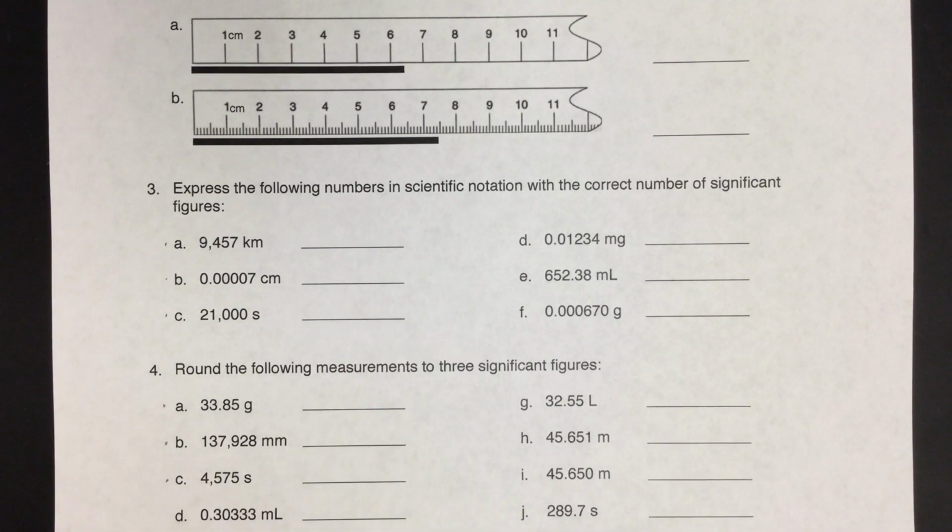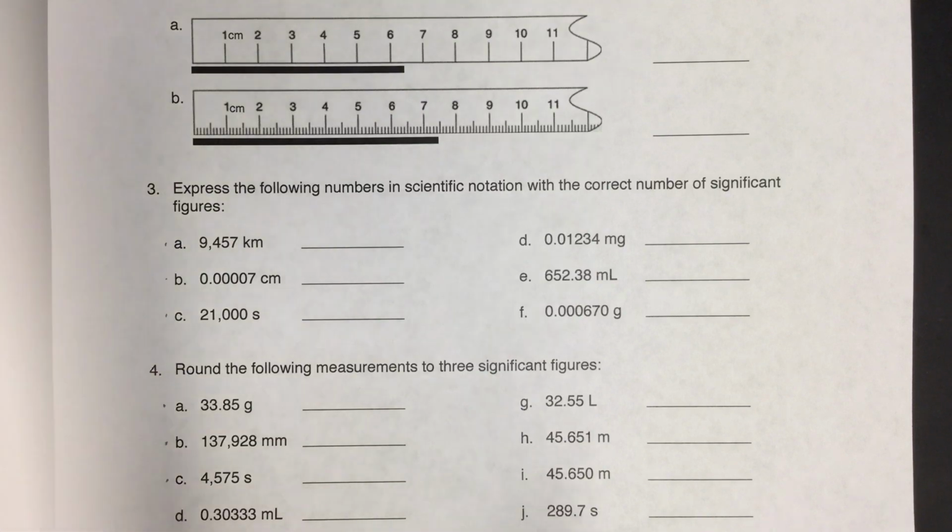All right, team, next video is on scientific notation and how to express numbers that are written in regular notation and switch them to scientific notation. So quick lesson on that.